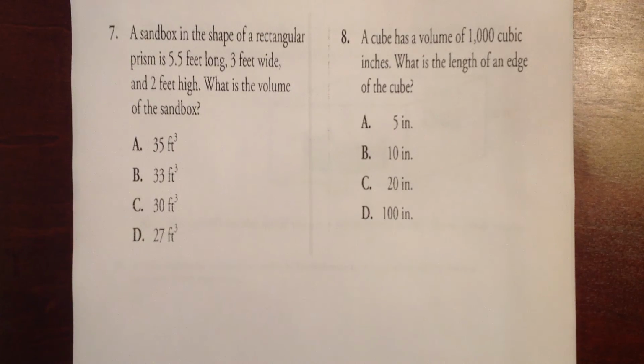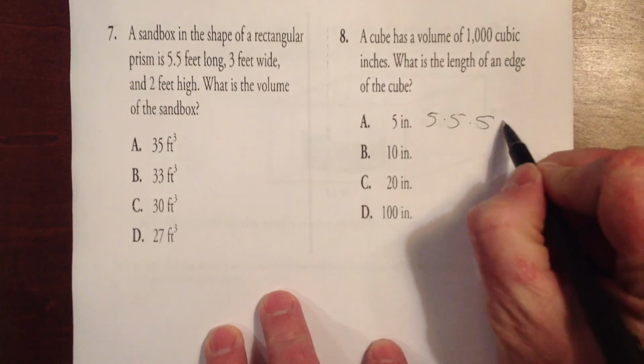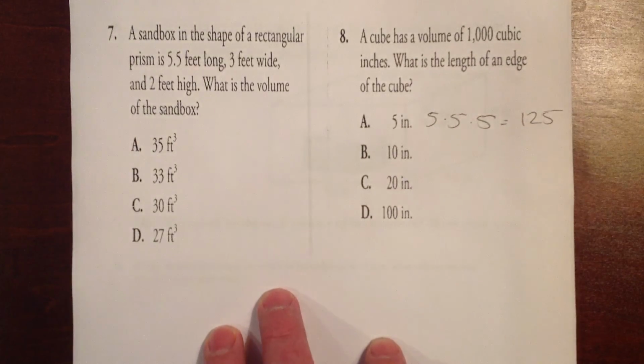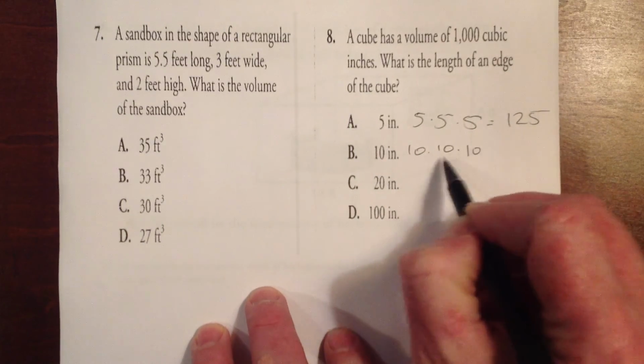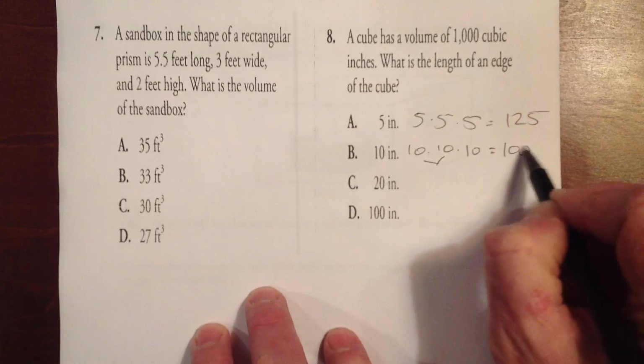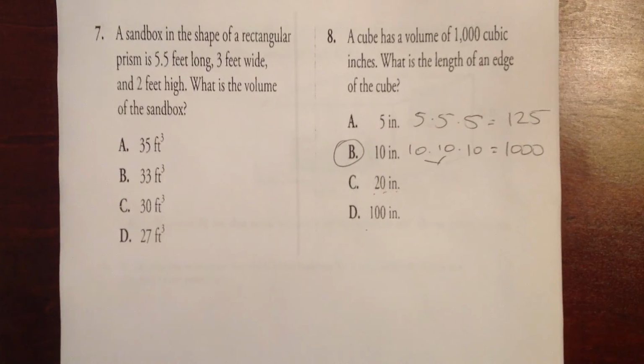Well, in this case, you might actually have to just try all 4 choices. Okay, I know that sounds like a weird way to do it, but if you can't think in your head that 10 times 10 times 10, or the cube root of 1,000, is 10, basically you would need to multiply these out. So 5 times 5 times 5 equals 125. Just take my word for it. Well, that's not it. 10 times 10 times 10, that's 100 times 10 is 1,000. Looks like we have our winner here. If you went on to do this and this one, you would find out that those aren't the choices.